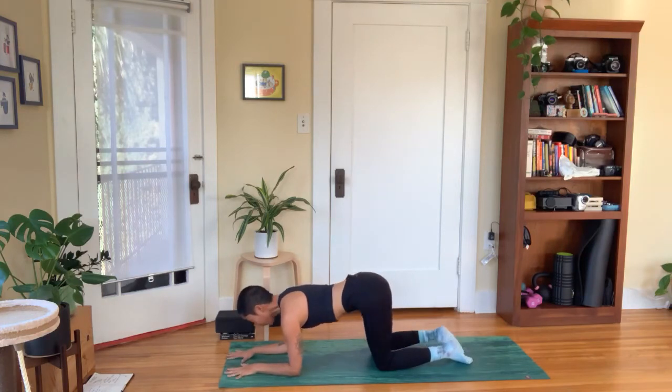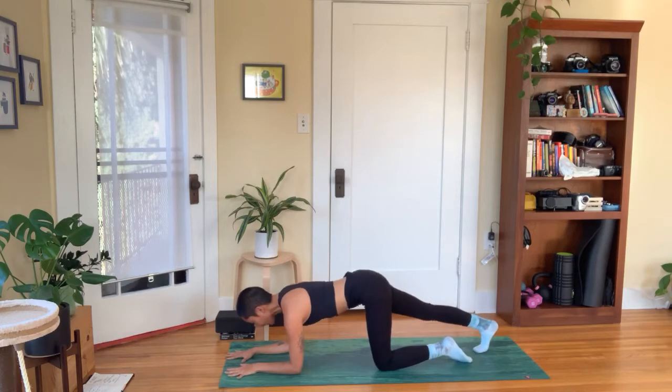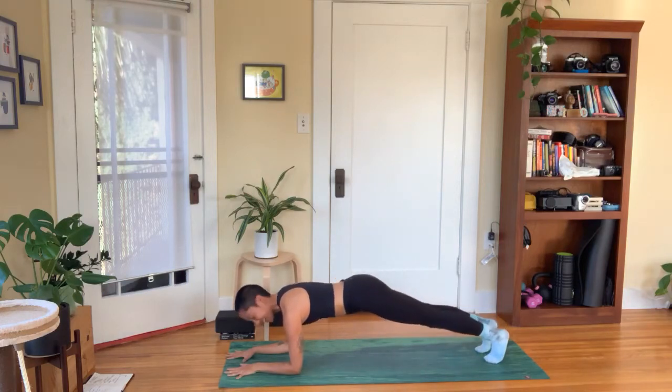Now step one foot back at a time, coming into a forearm plank. Okay, strong posture. You can always lower the knees to lessen the load and it's still strong. Okay, look between your wrists or thumbs, pressing down the arms, pushing yourself away from the ground. One more breath.